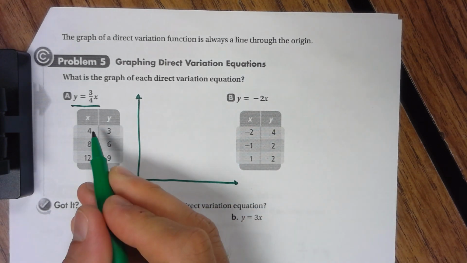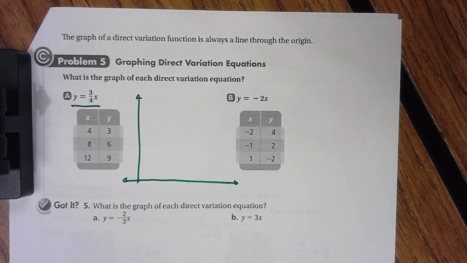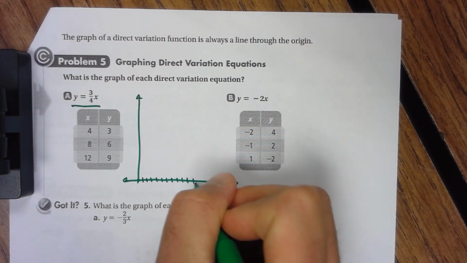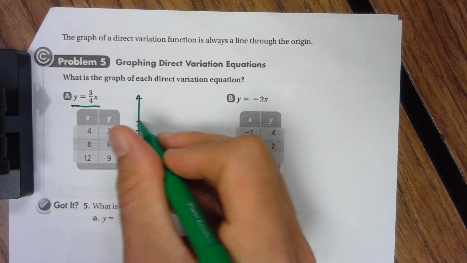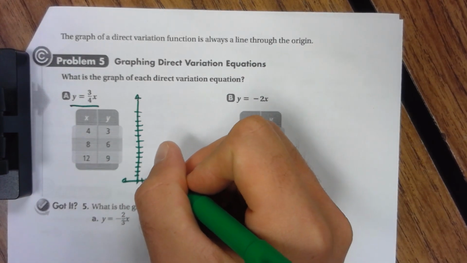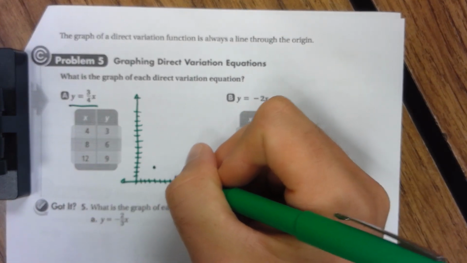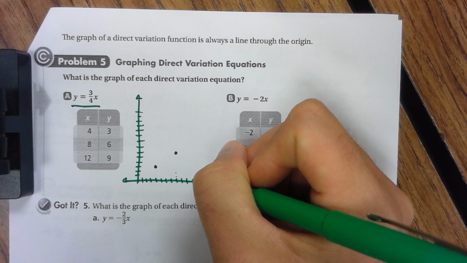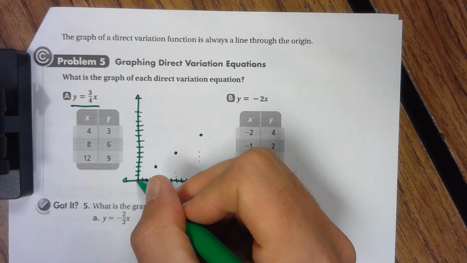So all I'm going to do is take my x's. I already found the y's. I'm going to plot each point and connect the points to come up with the graph. So 4, 3, right? 1, 2, 3, 4, up 1, 2, 3. 8, 6, so 5, 6, 7, 8, up 1, 2, 3, 4, 5, 6. And then 12, 9, so over 12, up 9. And it should be a line.